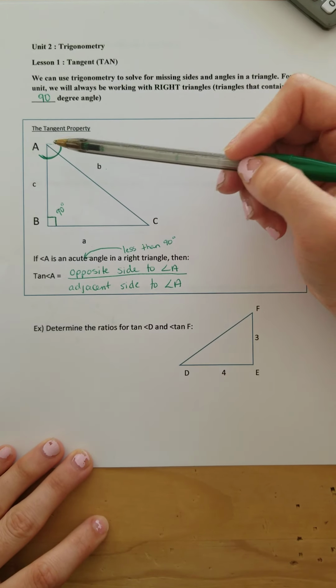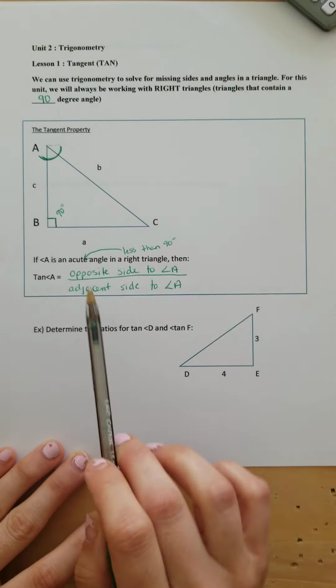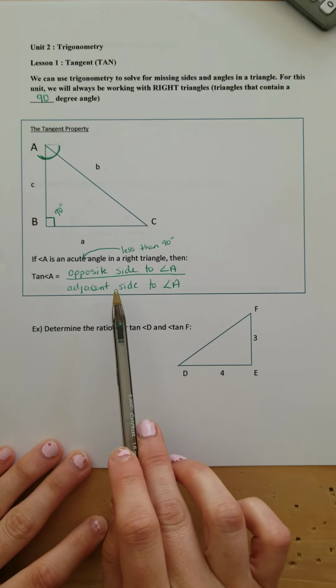What is it? To find the size of this angle, we can use this fraction right here.